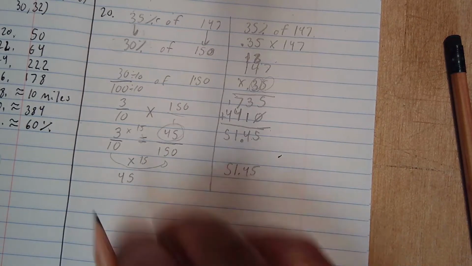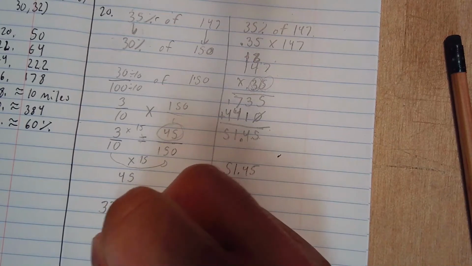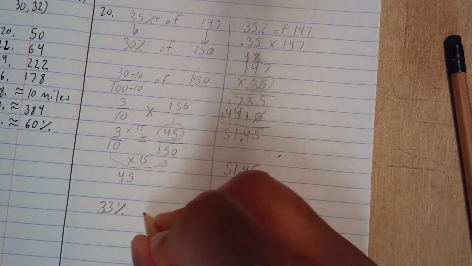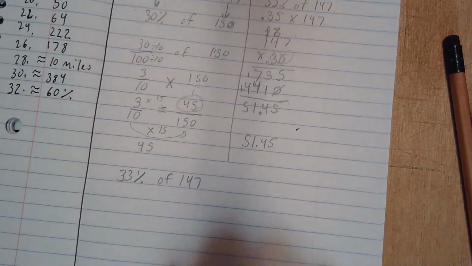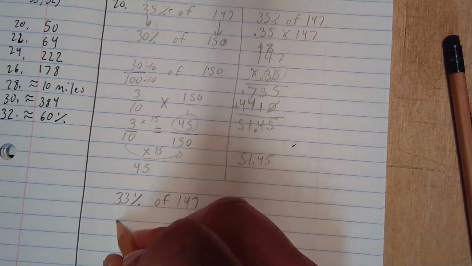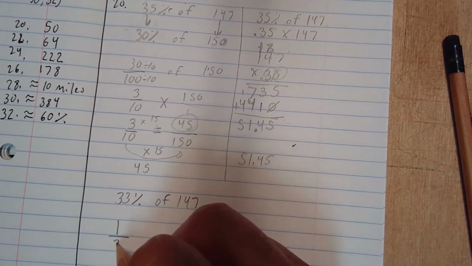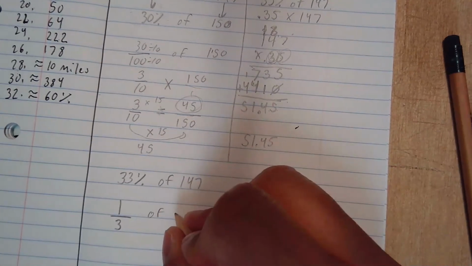Okay, see what they did. I'm pretty sure of this. Let me just rewrite what they did. I'm going to spend a really long time with this problem because I want you to see something. All right, 33%. Eventually, you'll find out it's 1/3, okay? It is that of 147.